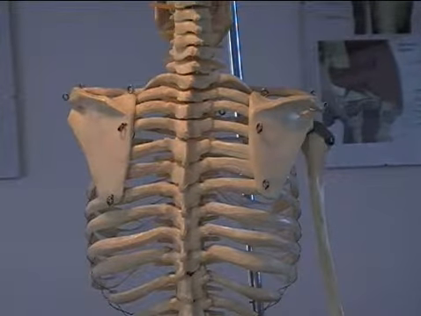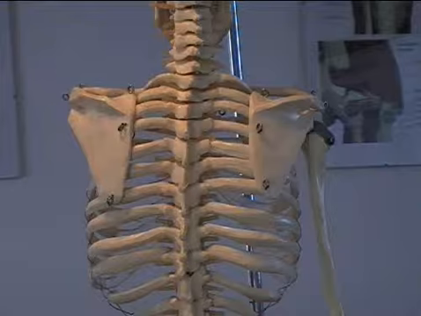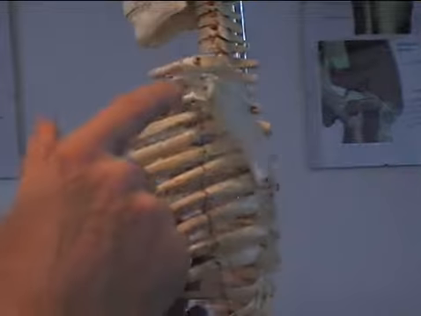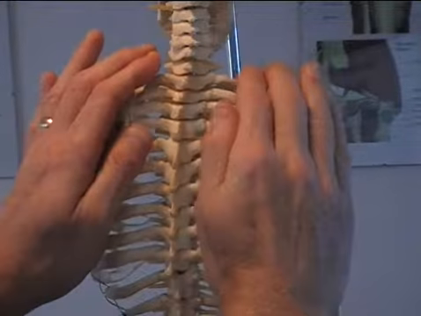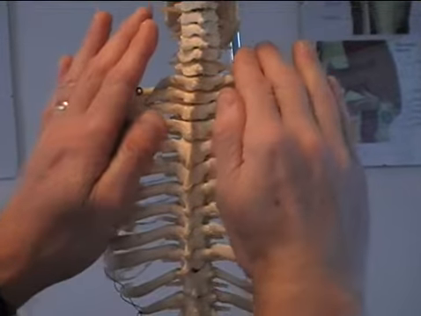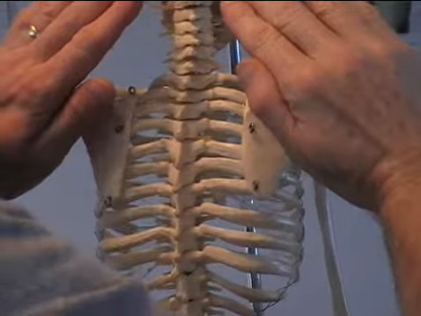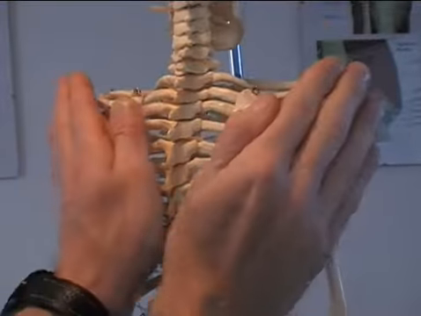Then we can get upward and downward rotation of the glenoid cavity. So this is the glenoid cavity, and what we'll then get, if you imagine my hands are the scapulars, upward rotation would be that action, downward rotation would be that action.